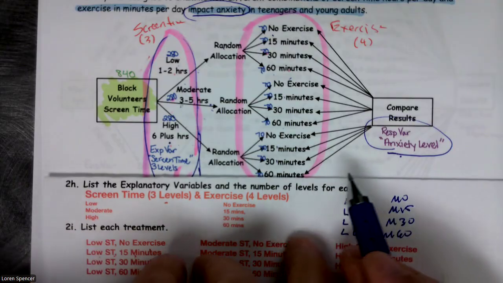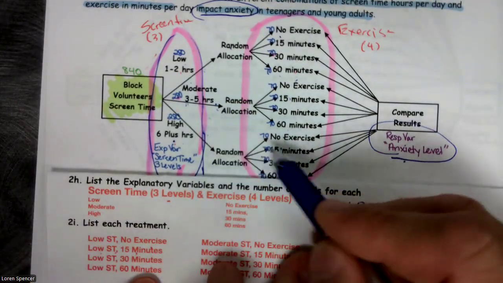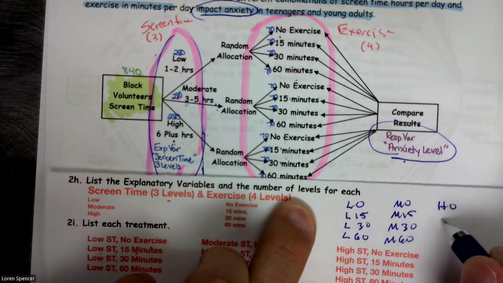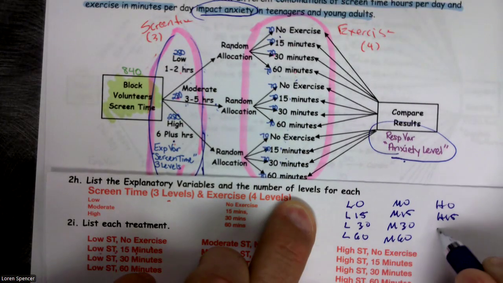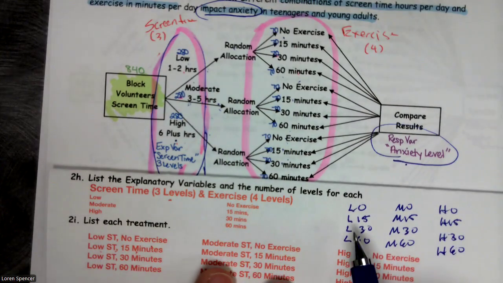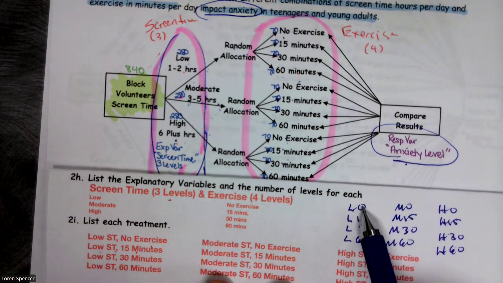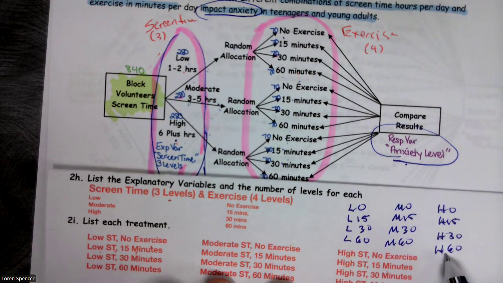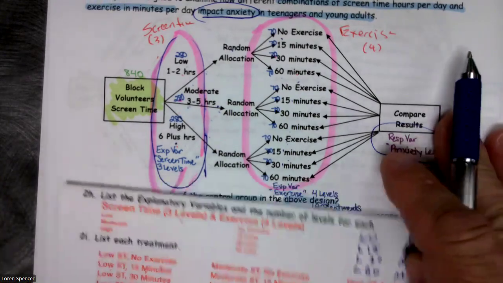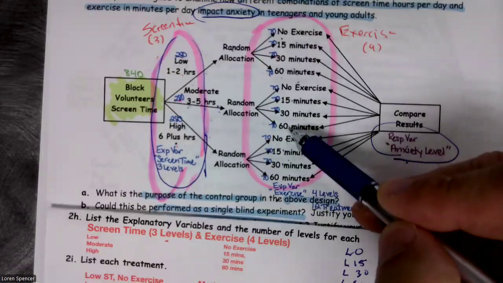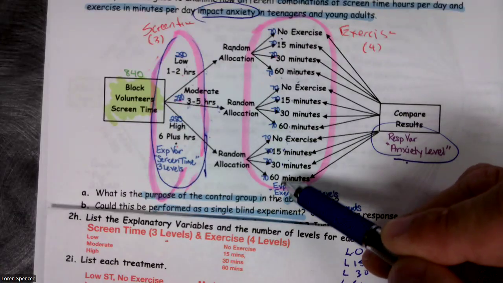High 0, high 15, high 30, high 60. And if I count those up, I better have 12 treatments. 1, 2, 3, 4, 5, 6, 7, 8, 9, 10, 11, 12. And guess what? That's what I have here.